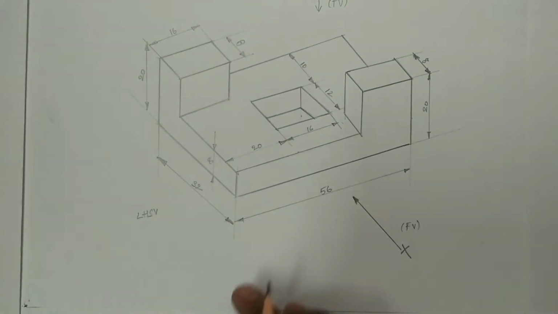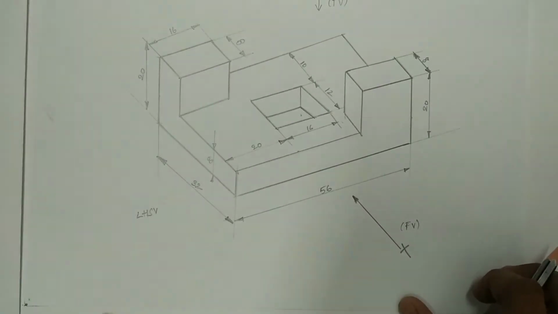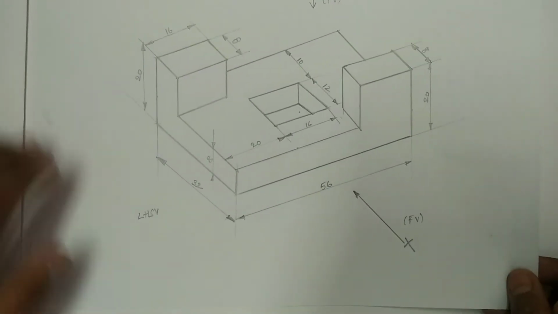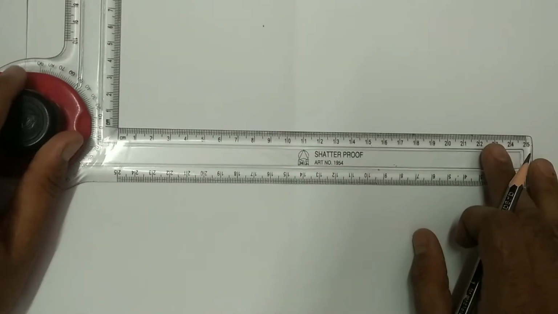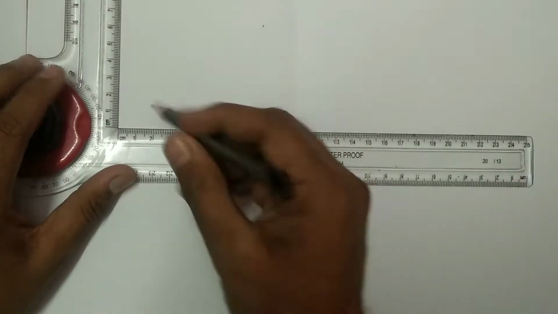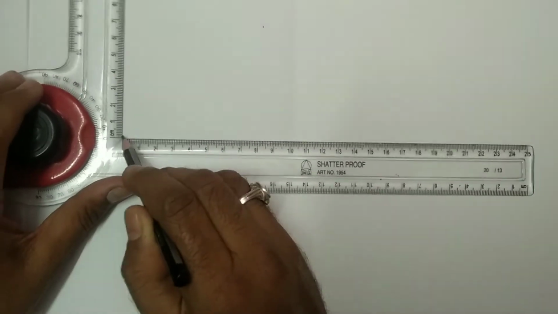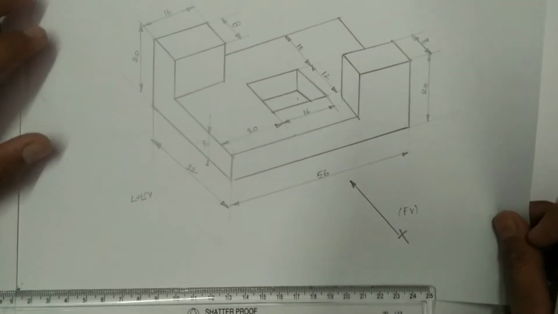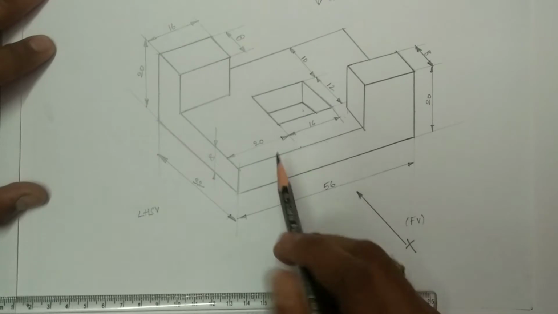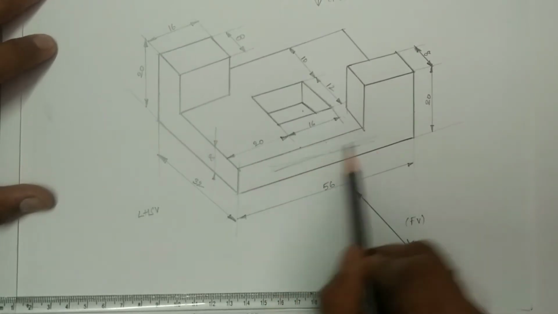So now let us go ahead for its detailed representation in the front, top and side views. Let us see how we need to proceed with the problem. Draw the XY line. And let me explain that whichever portion is visualized, I am shading from the front view.